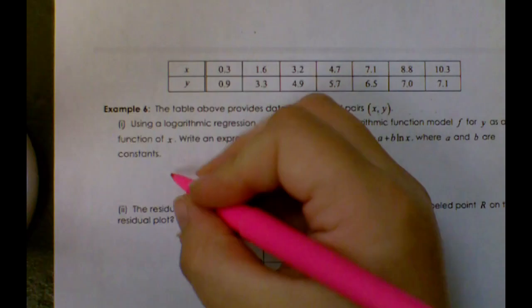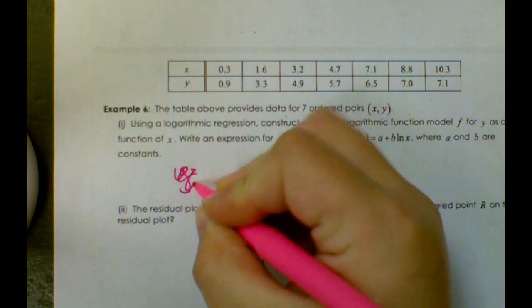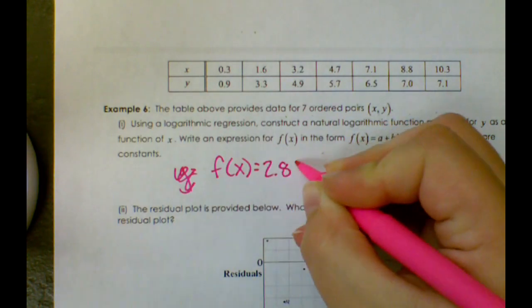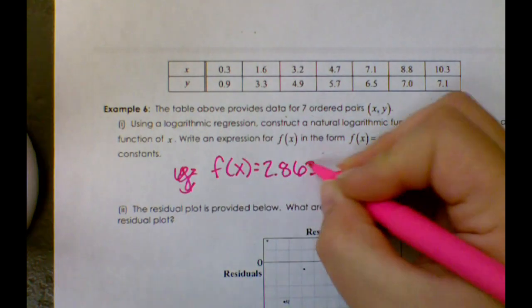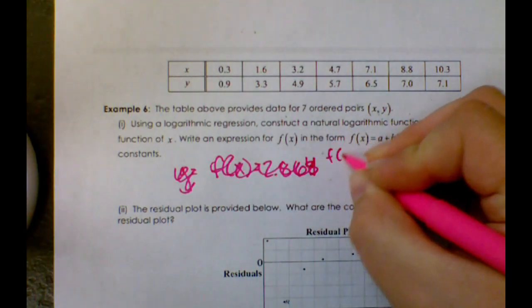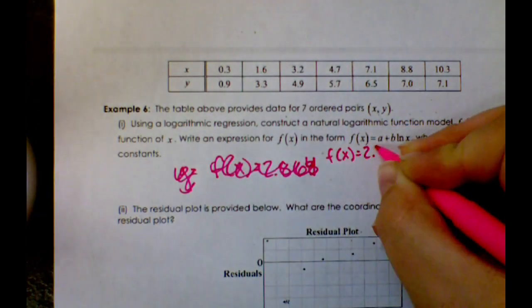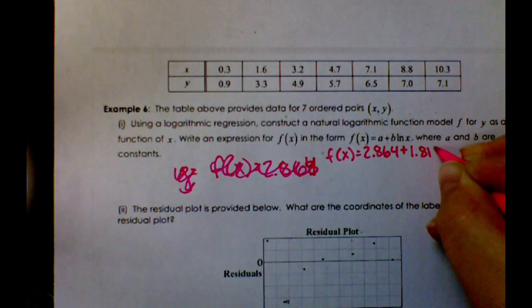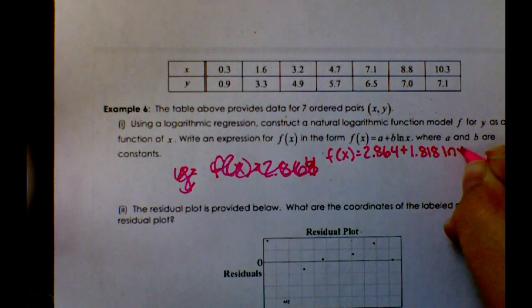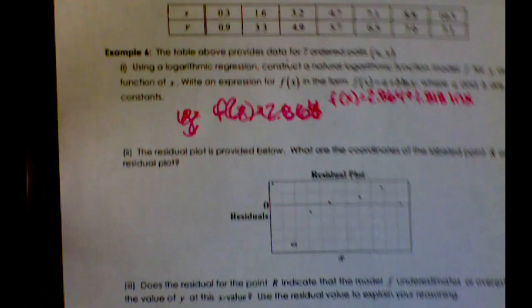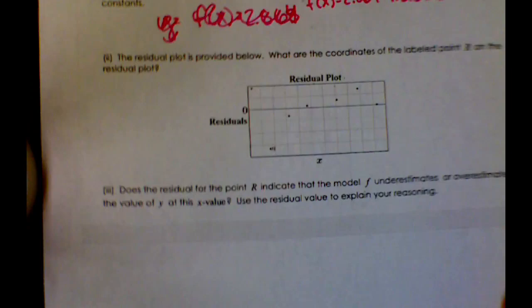approximately y equals, we're using f of x equals 2.863. Nope, let's go 864. Just going to start that over. All right. f of x equals 2.864 plus 1.818 times ln of x. That is our function. The residual plot is shown below.